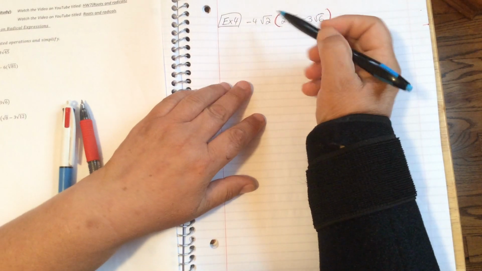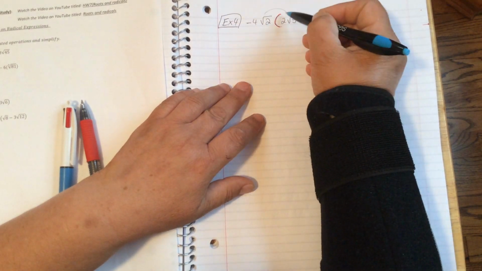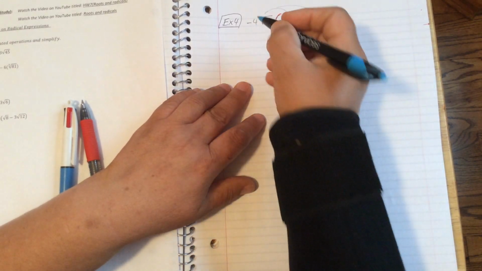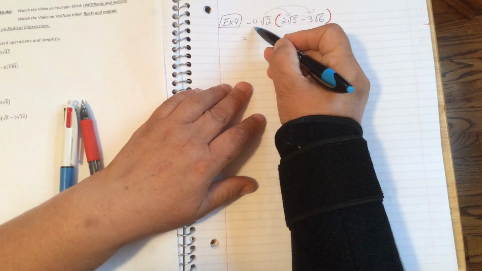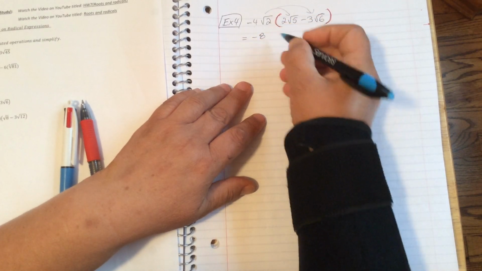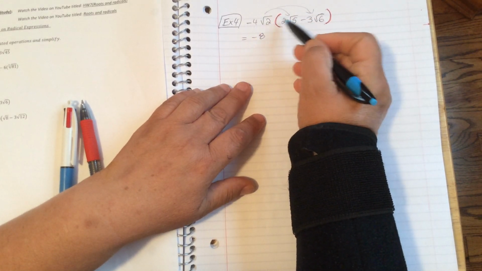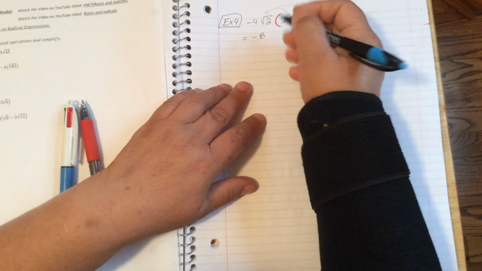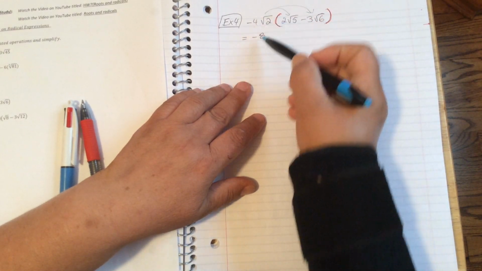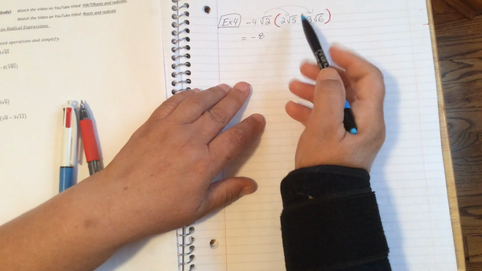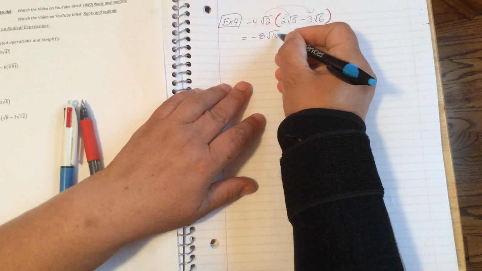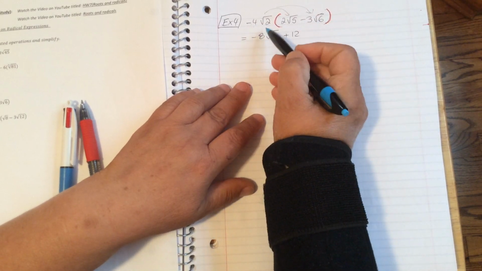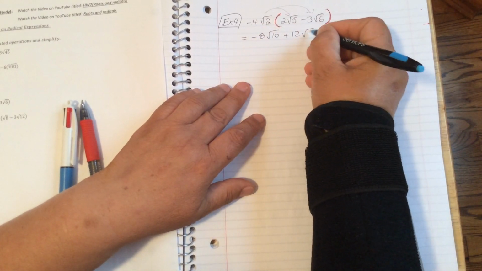So what I'm going to do here, I'm going to multiply the term that is outside with the quantity. So negative 4 times 2 is negative 8. 2 and 5 can be multiplied because they are under the same radical. So let's recall, again, when we multiply, we need the same indexes. So 2 times 5 is 10, the square root of 10. Negative 4 times negative 3 is positive 12. And 2 times 6 is 12.